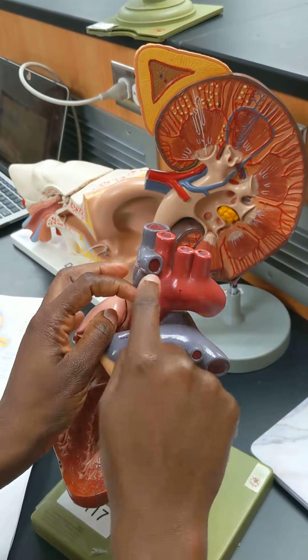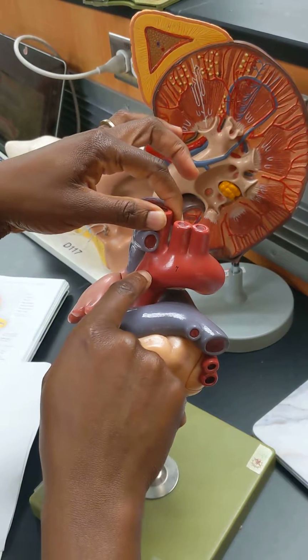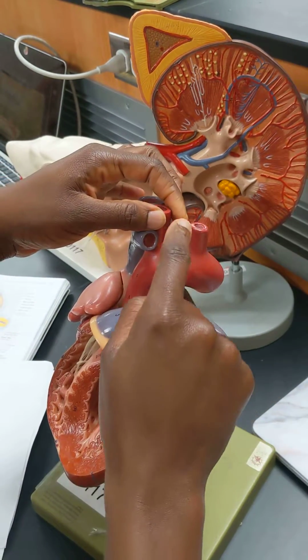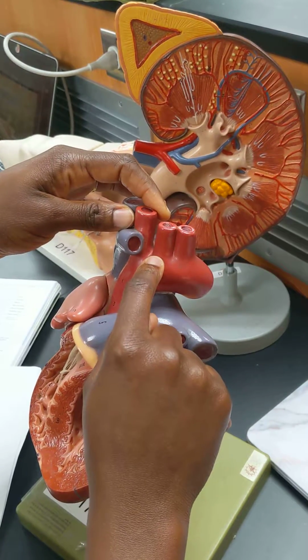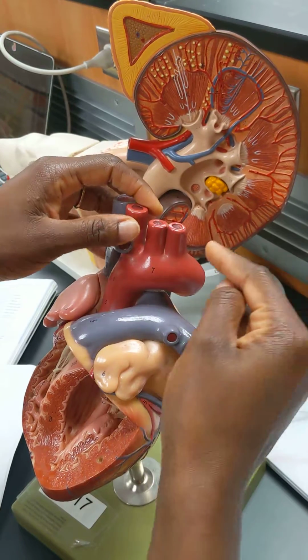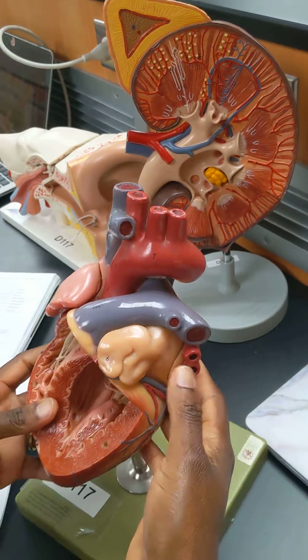Then from the aorta, it branches out to the brachiocephalic trunk, left common carotid artery, and then left subclavian artery, then to the rest of the system.